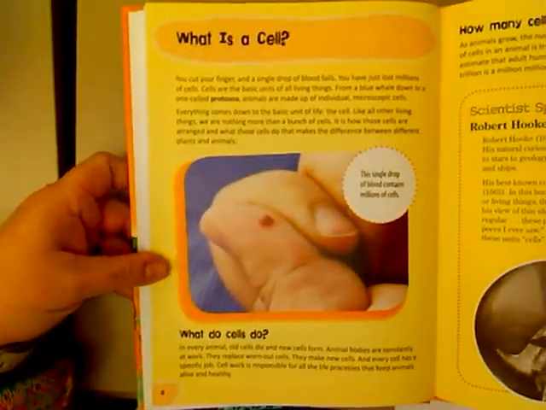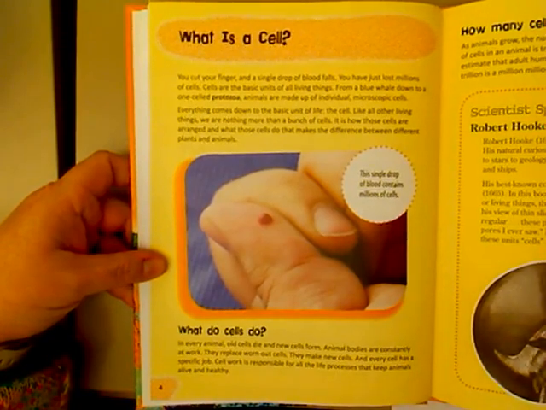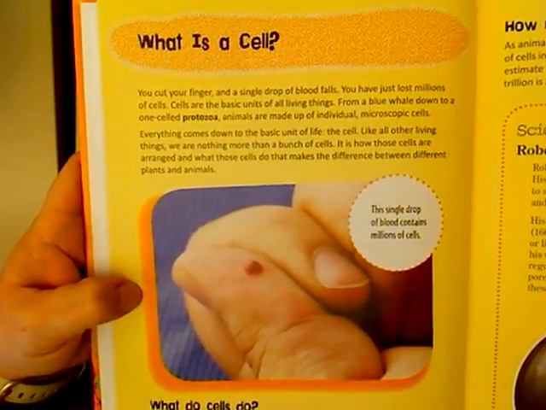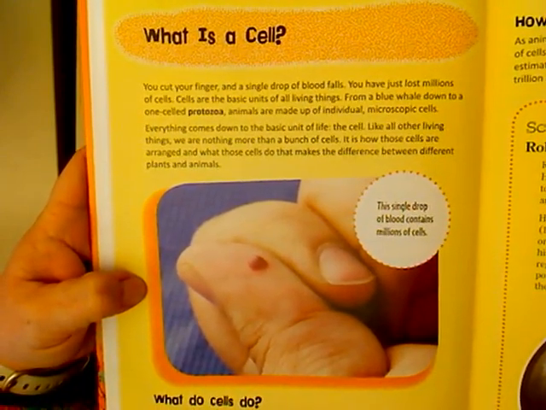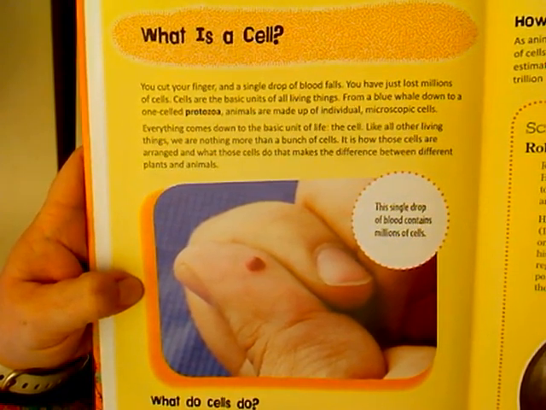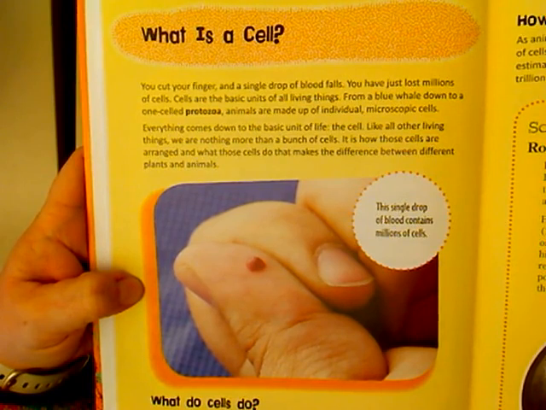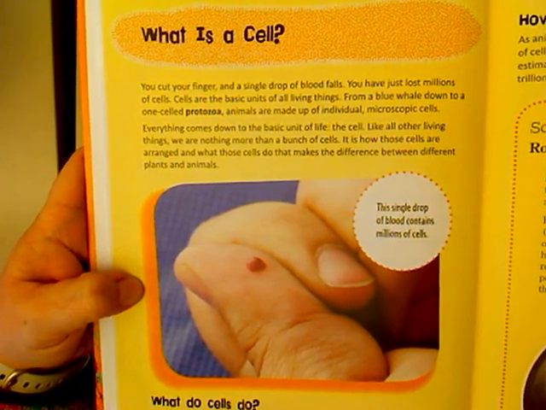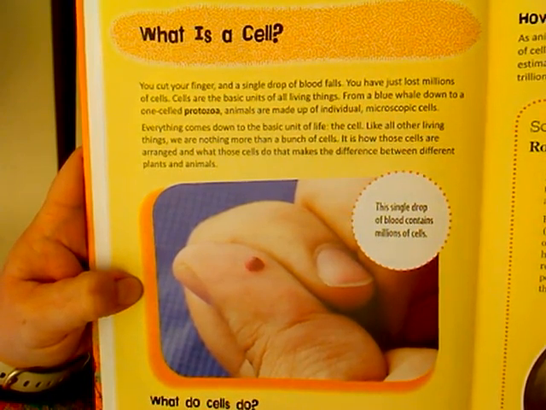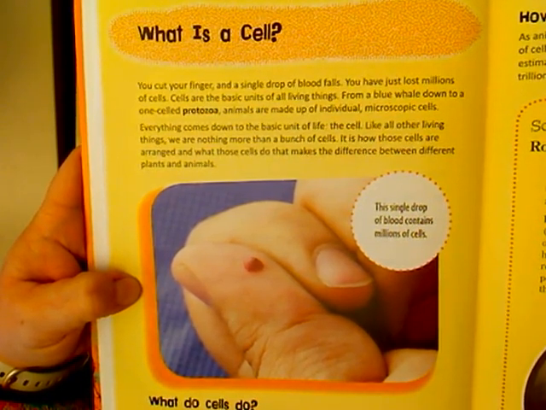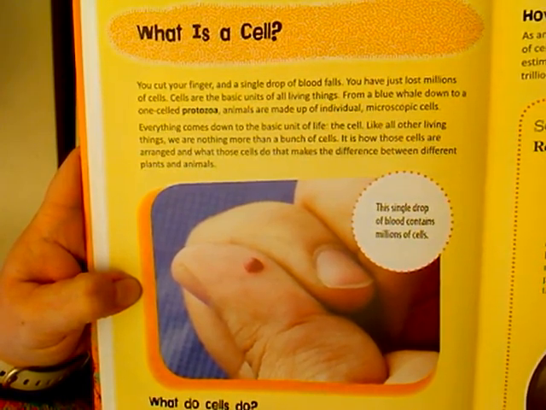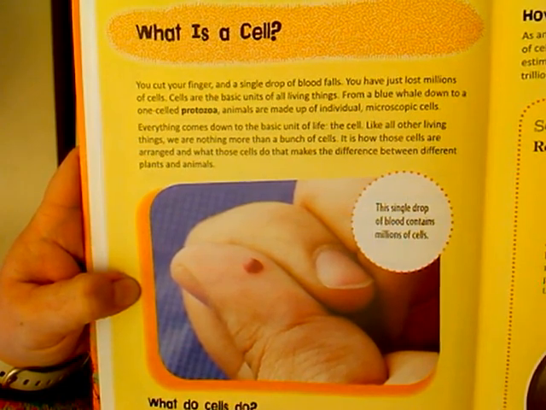Page numbers are at the bottom, so I'm on page 4. You can read along with me. What is a cell? You cut your finger and a single drop of blood falls. You have just lost millions of cells. Cells are the basic units of all living things. From a blue whale down to one-celled protozoa, animals are made up of individual microscopic cells. Everything comes down to the basic unit of life, the cell.